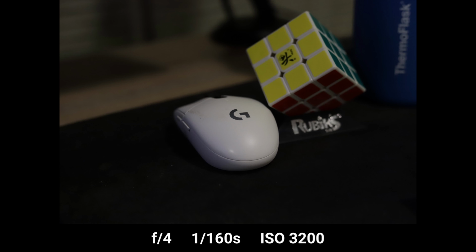For example, in this image shot in shutter priority mode, I placed my Rubik's Cube next to my mouse so we can see the changes in depth of field. In this image at f4, 1/160th of a second, and ISO 3200, we can see that the Rubik's logo is somewhat visible, but the image is also very underexposed.